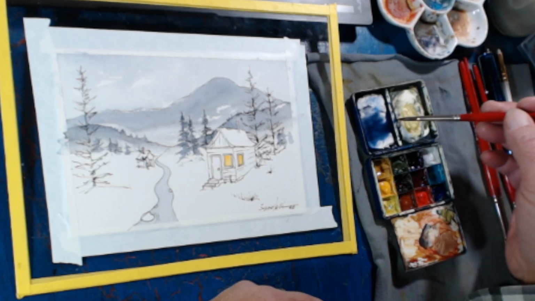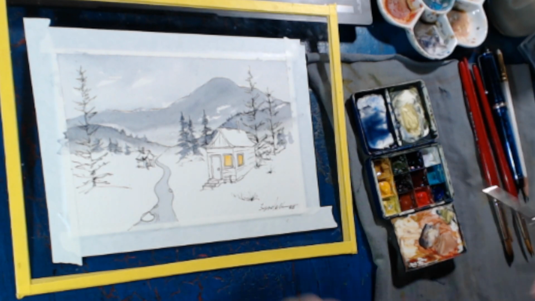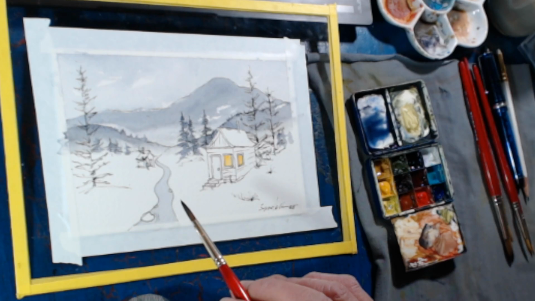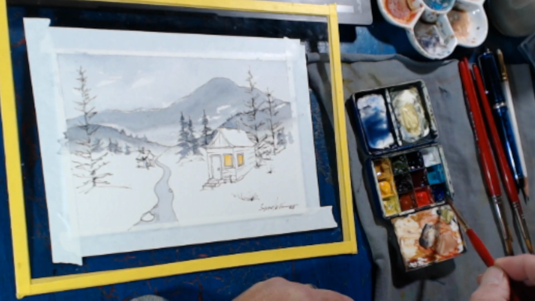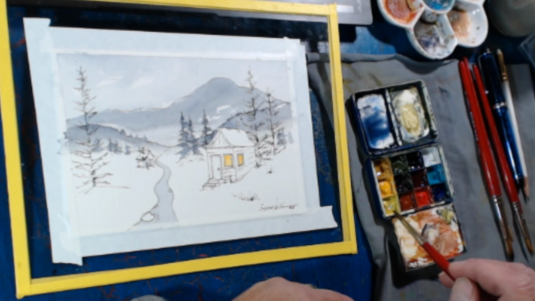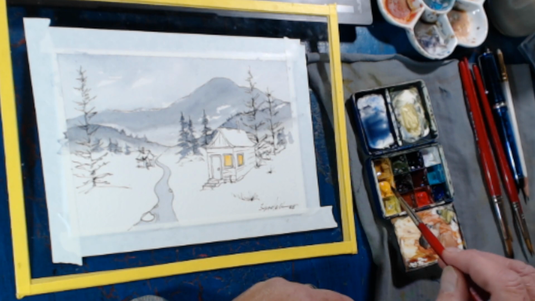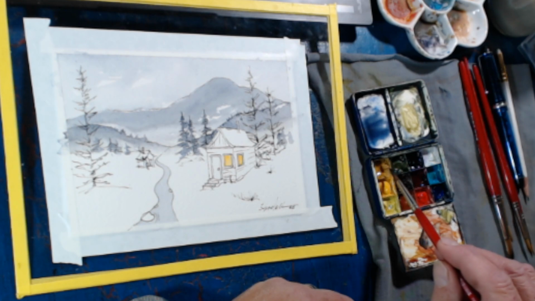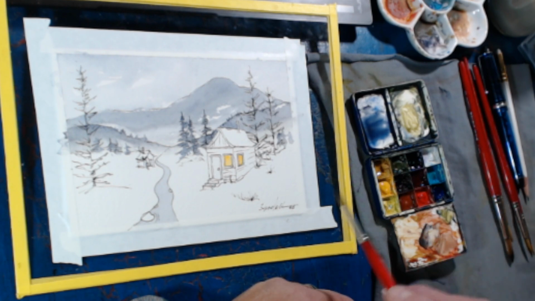The colors we're using today are pretty much standard that I use so far in these tutorials. And that is ultramarine blue, cadmium red, burnt sienna. This is cad yellow light. You can also use lemon yellow. That's cad yellow. That's yellow ochre.